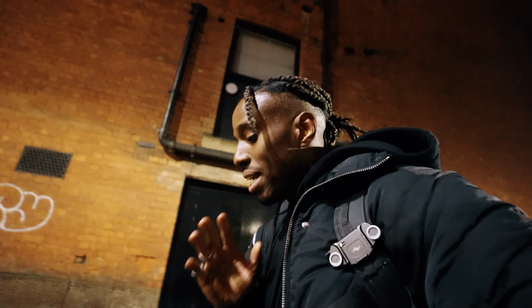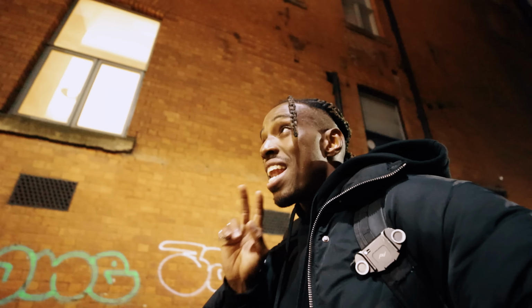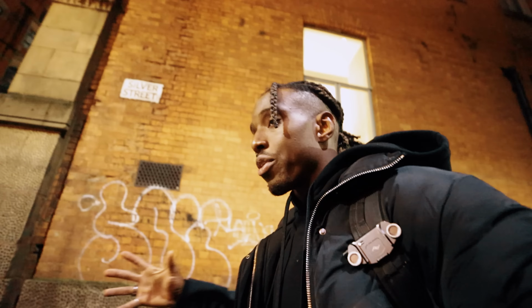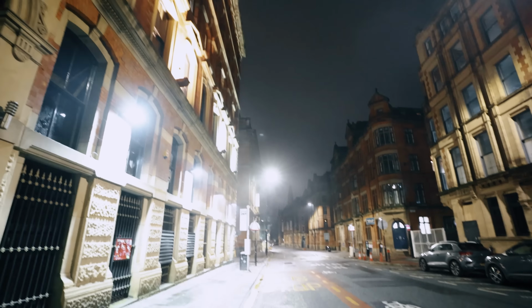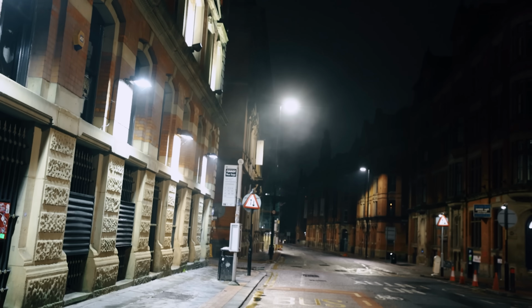Okay, so we got the subject down, we know exactly what we're shooting. The next thing you want to focus on is your scenario, your environment. And this right here is the most cinematic environment of all. Volumetric light, look at that. That's beautiful.